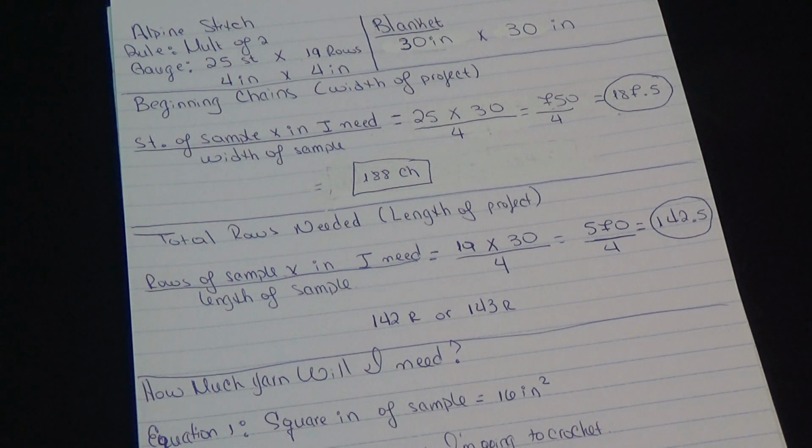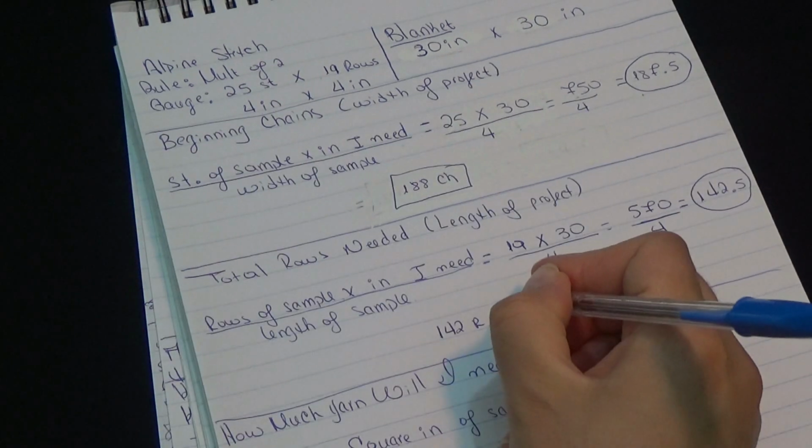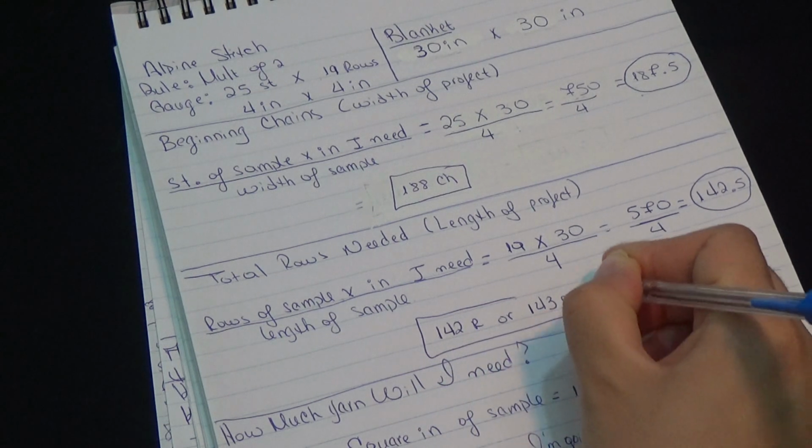Okay, the last row, it will be the row of single crochet. Pretty easy, right?